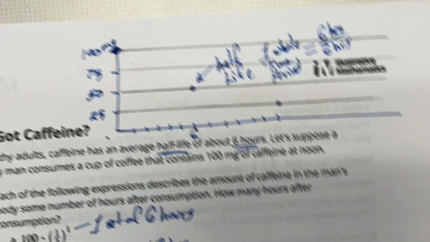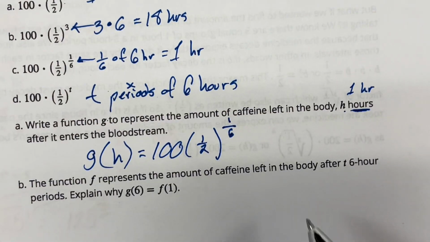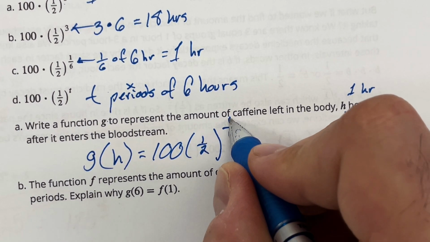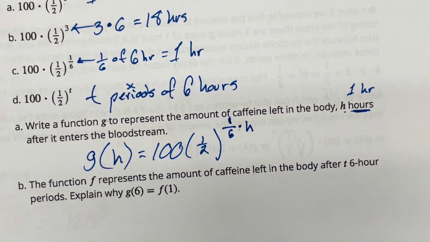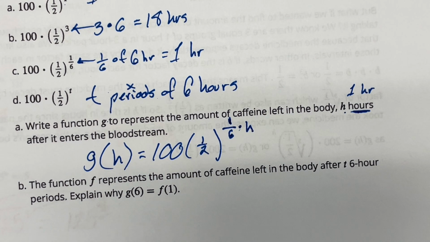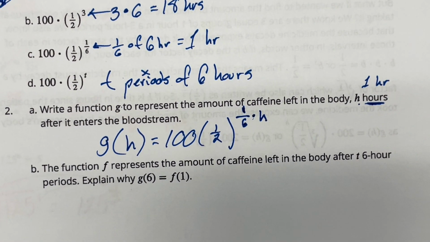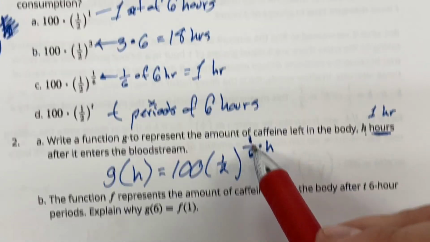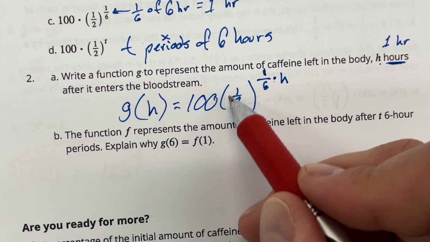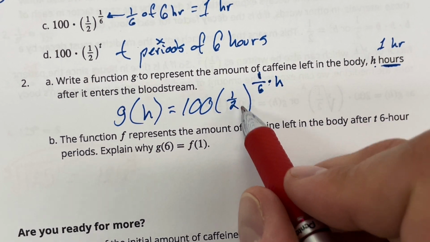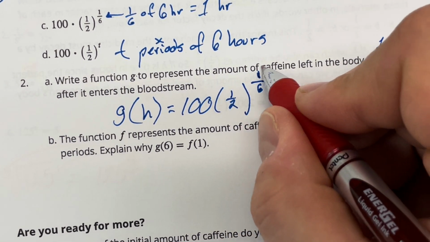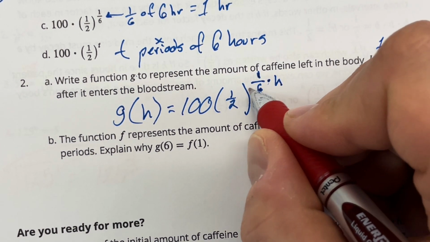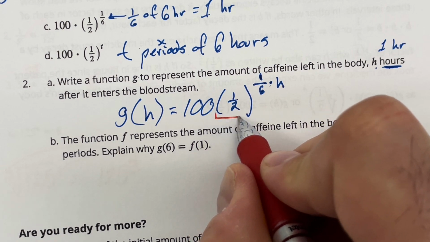I mean, how many sets? 1/6 of the time period for that half-life. So this would represent each hour, 1/6 per each hour. That's how we write it. So this is our equation. Since the time period is a 6-hour half-life, and this 1/2 is based on that, if we're going to express it in the number of hours, we need to take 1/6 of that number of hours.